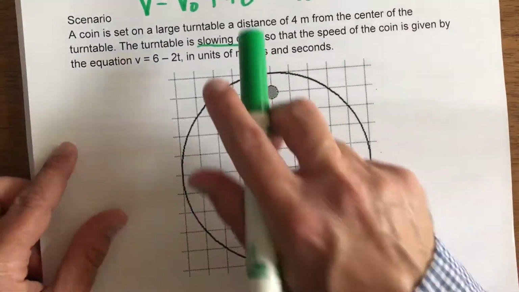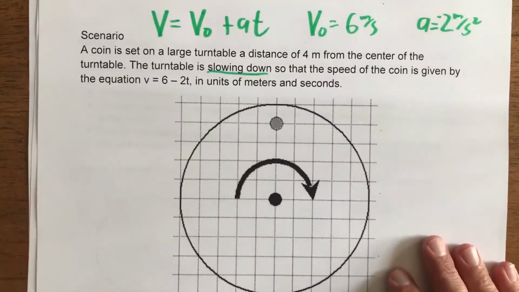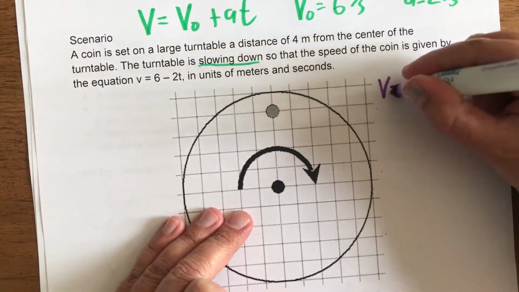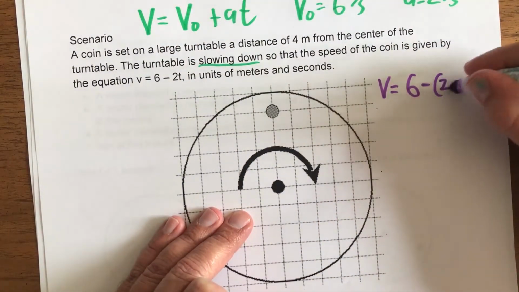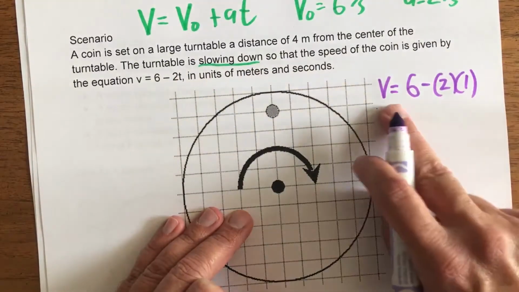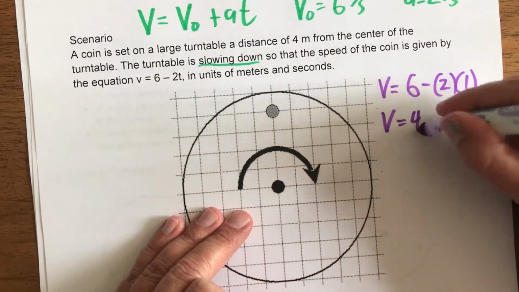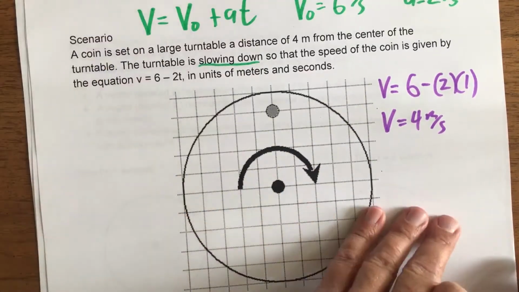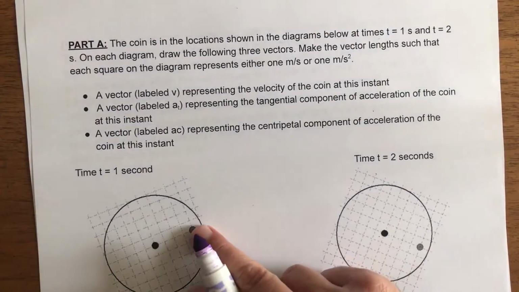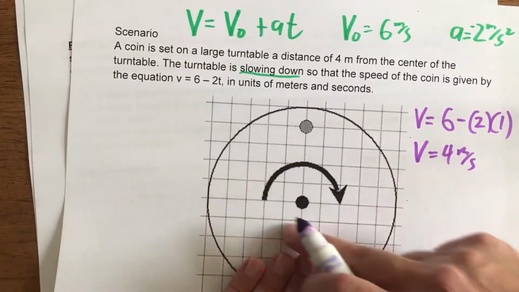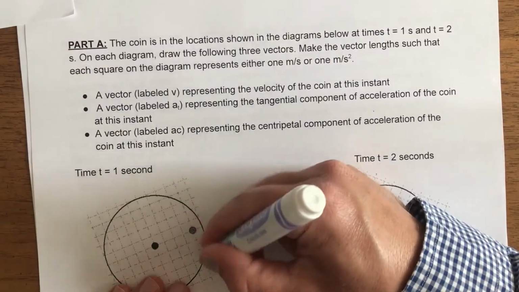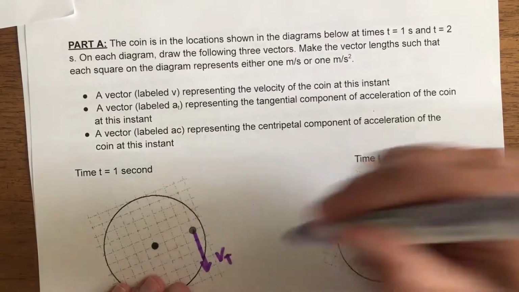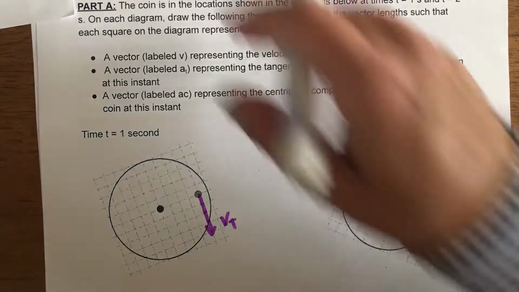So to get the velocity, let's plug it into this equation right here. At 1 second, the velocity will equal 6 minus 2 times the time, which is 1. So it'll be just 6 minus 2. So the velocity is 4 meters per second. So let's add that to our paper right here. Remember, it's going counterclockwise or clockwise here. So at this time, it would be going this way. So 1, 2, 3, 4. That will be the tangential velocity at 1 second.